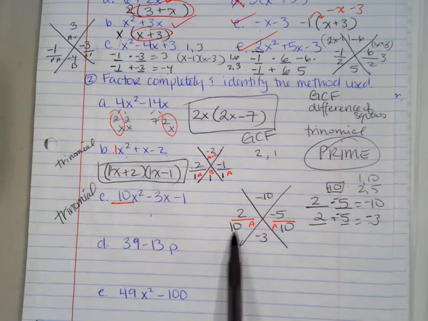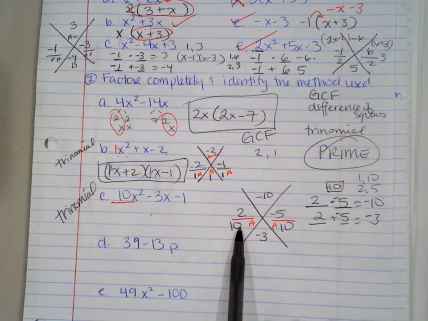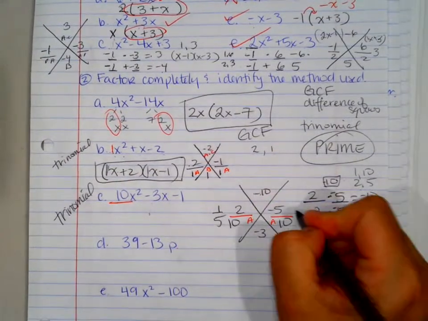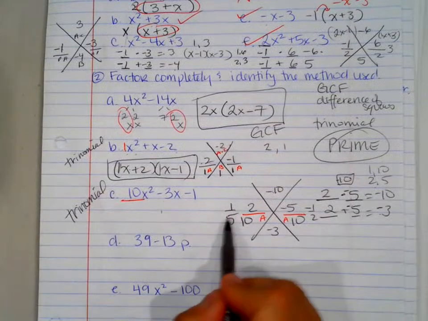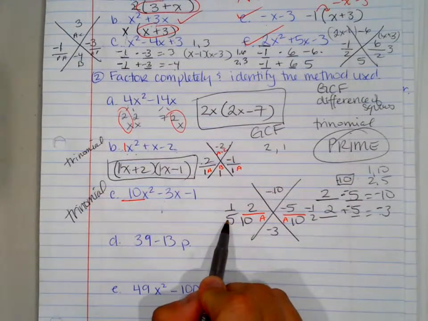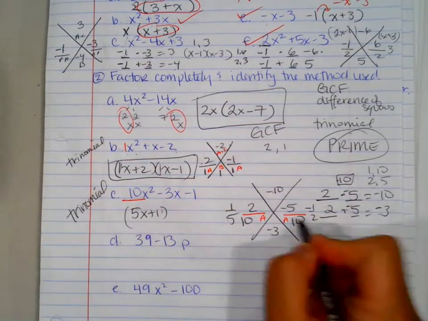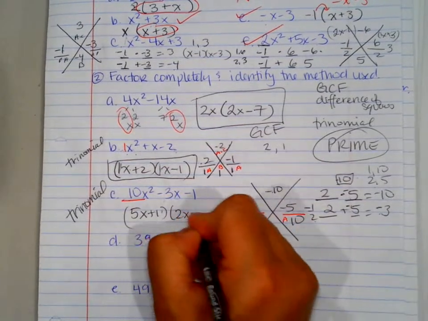You won't see this answer on a multiple choice. You have to reduce it, okay? So that's 1/5. That is -1/2. Bottom number goes in front. 5x plus 1, 2x minus 1.